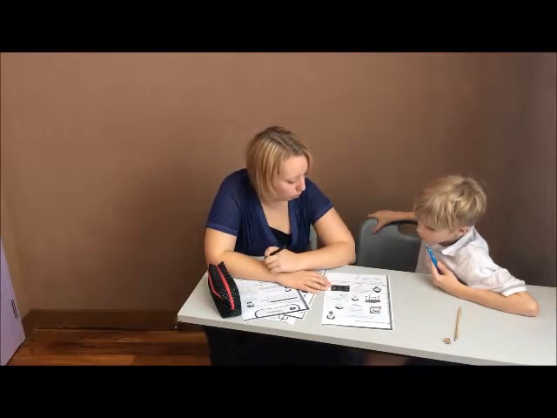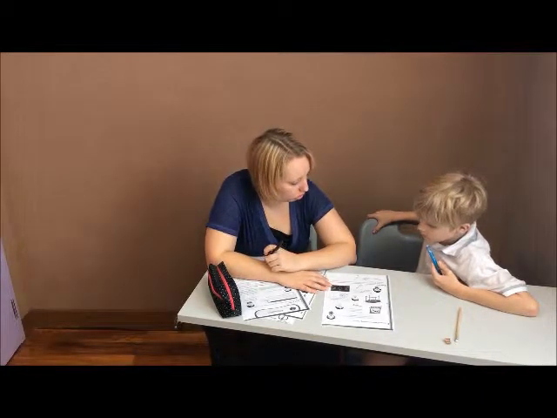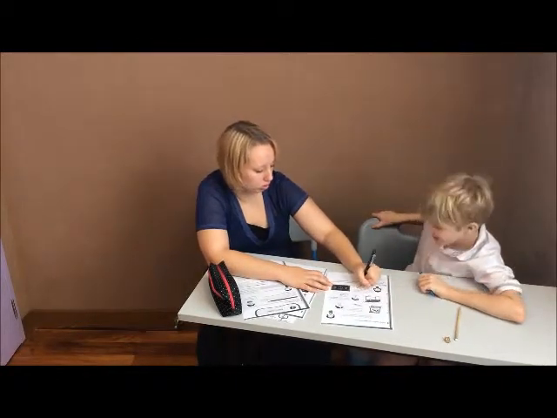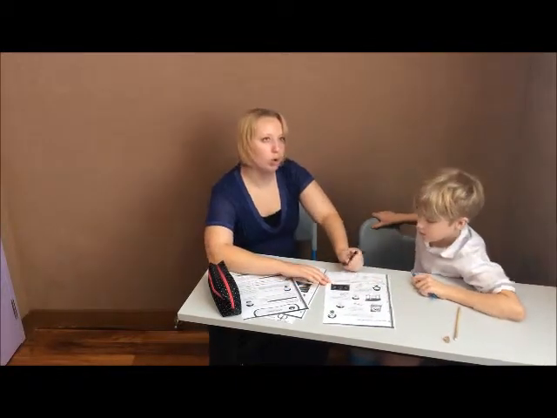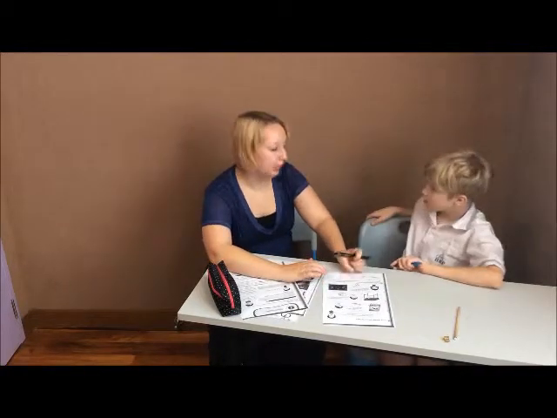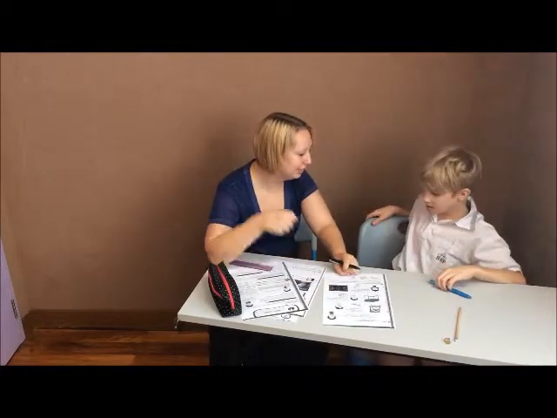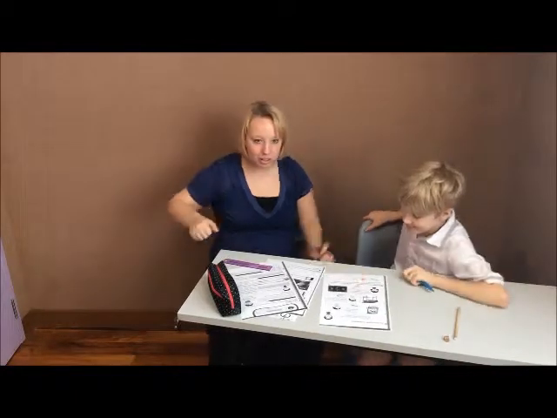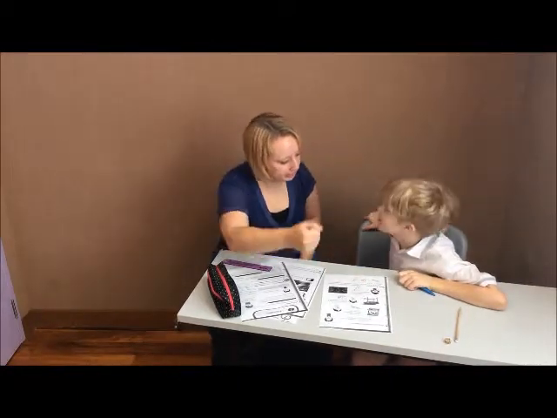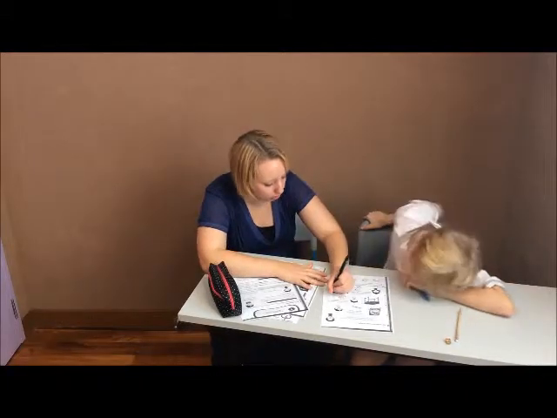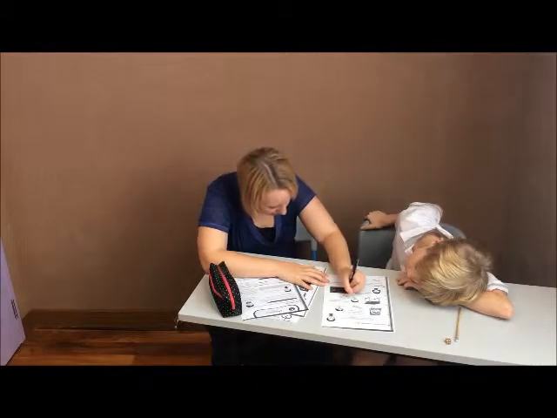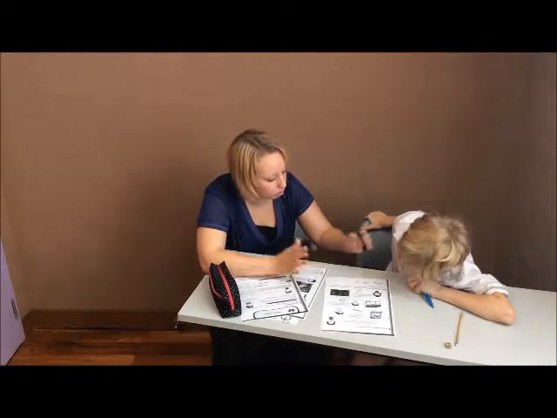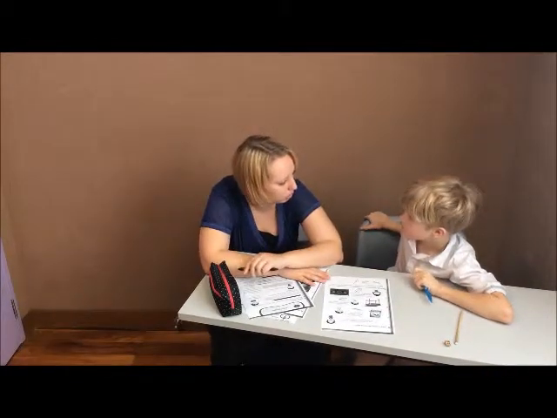So what if I want to measure something really long, like a basketball court? I have no idea what this thing is. So this is called a trundle wheel. Can you imagine like a bicycle wheel on a stick? I know that's weird. So you push it along the distance that you're going. I would push it along the basketball court, and as I do that, it's counting, and it's telling me how long the basketball court is.